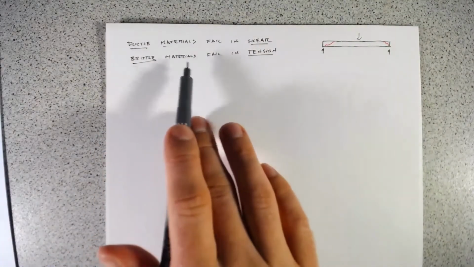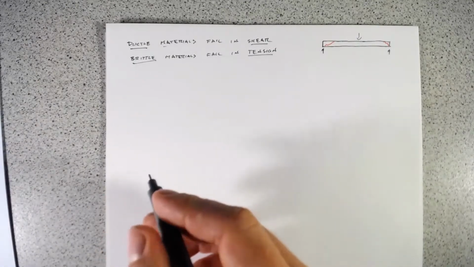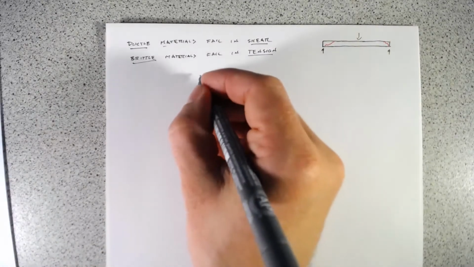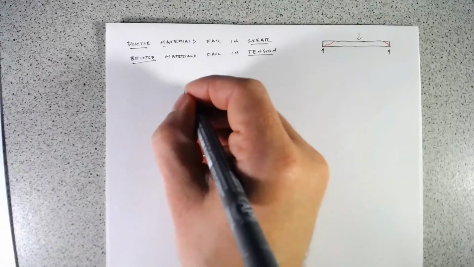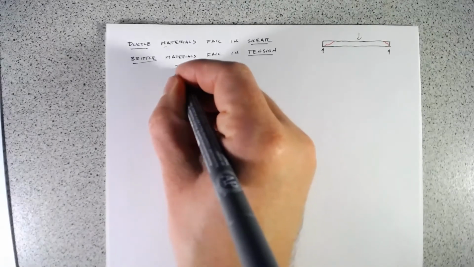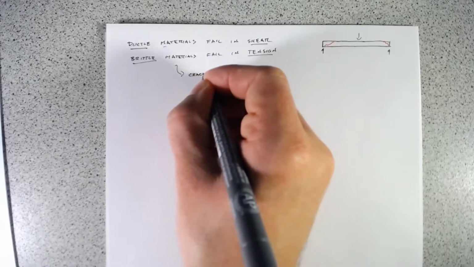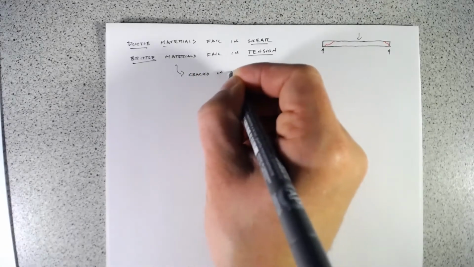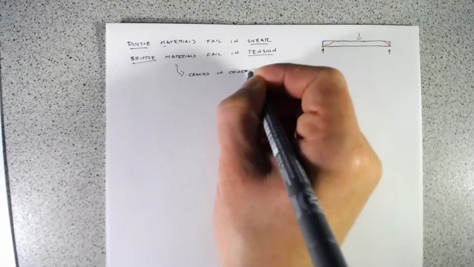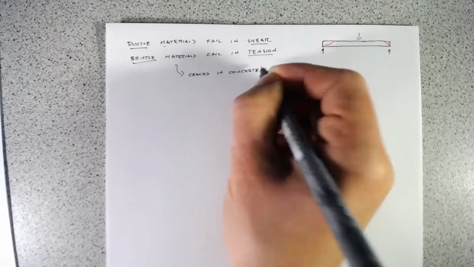For the brittle materials, this is a really big deal in concrete. This is all cracks in concrete do this.